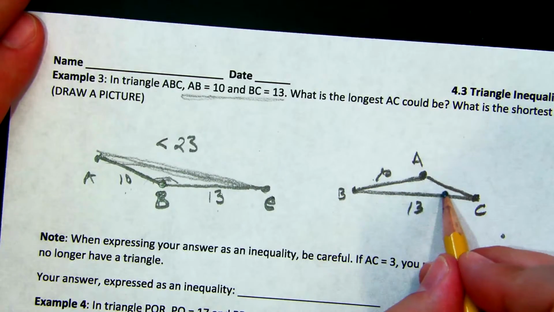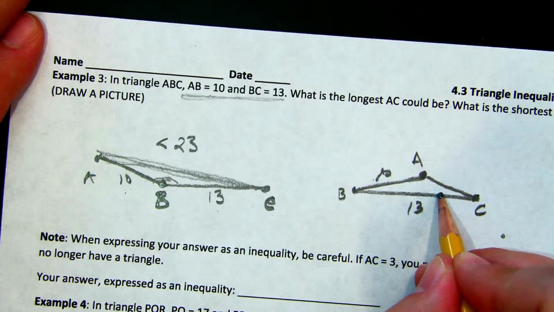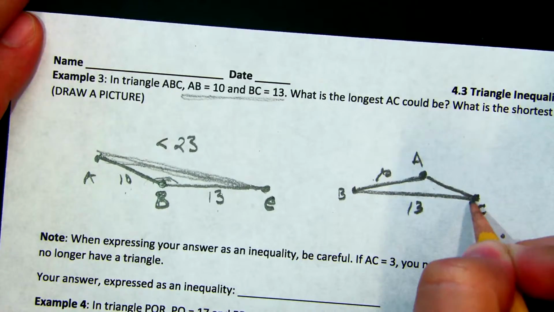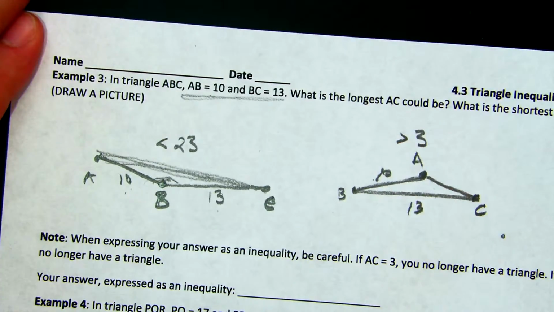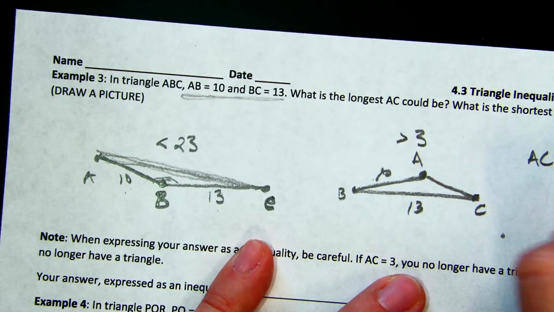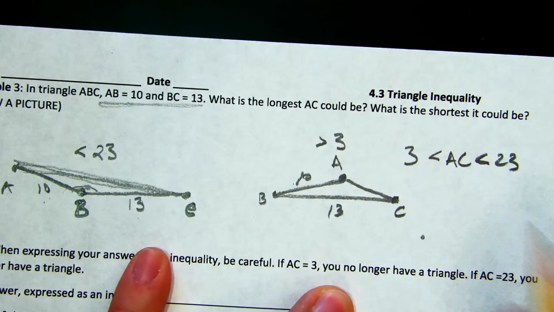It's never going to get there, because once AB comes down to rest on top of AC, I don't have a triangle anymore. So AC is going to get closer and closer to 3, but it's never going to get there, so it's going to have to be greater than 3. So I can express that now by saying that AC is going to have to be less than 23 and greater than 3. And there's my inequality.